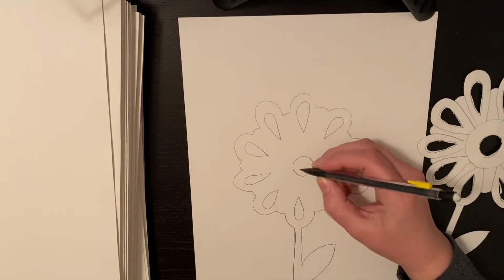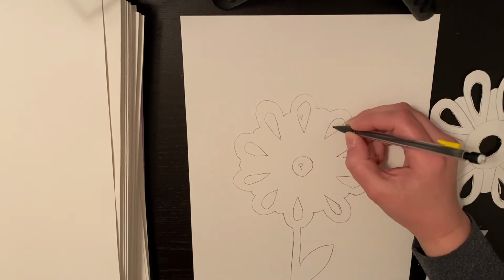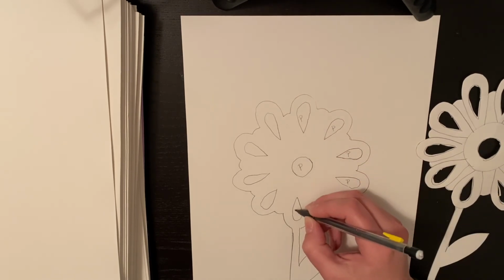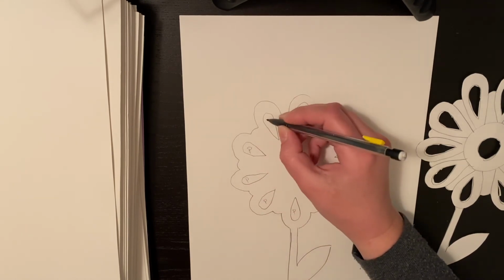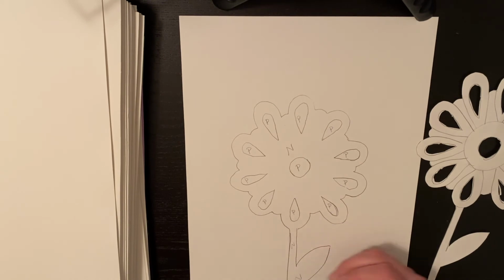Alrighty, if you need to, write a P and an N so you know what is going to be positive space. That's the spot with the details. P's and N's so that you remember that that's a spot with no detail.